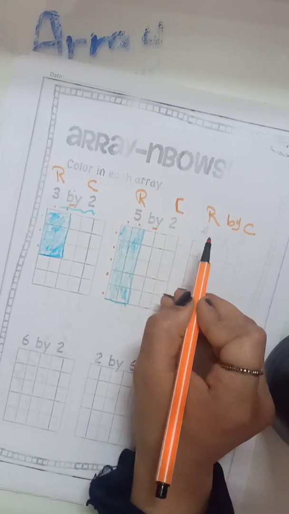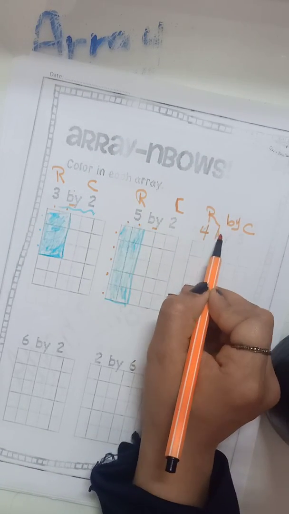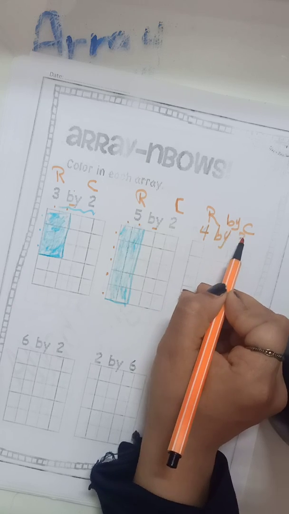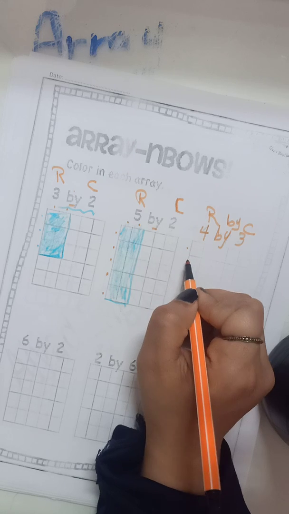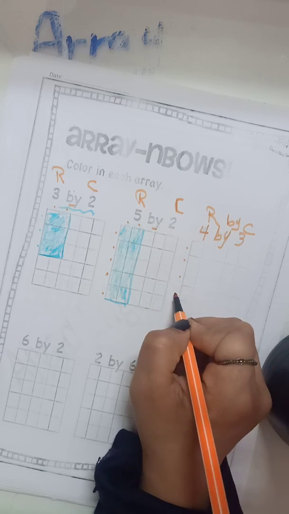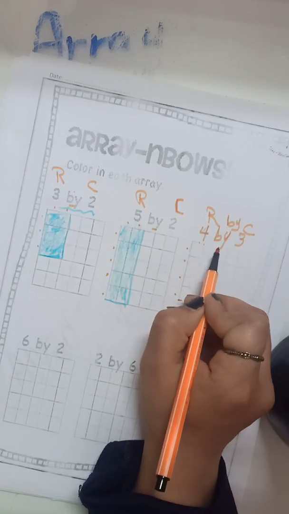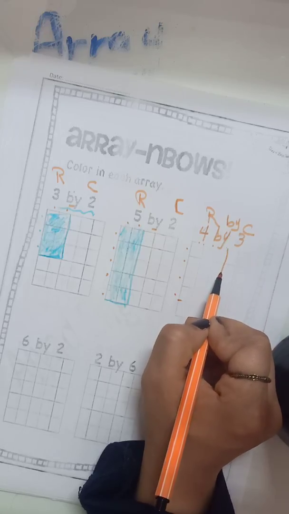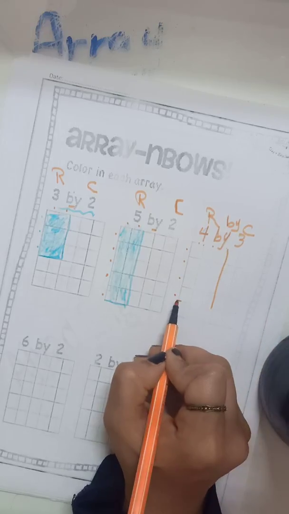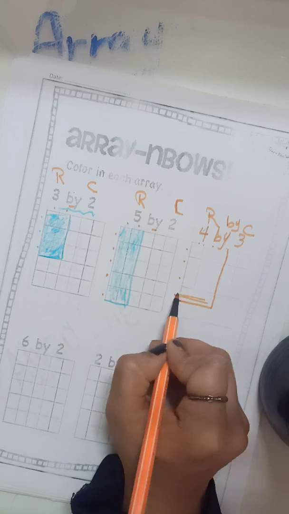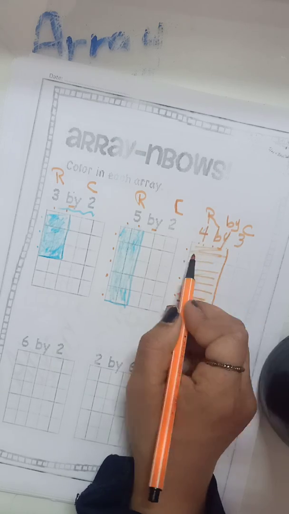The next one, 4 by 3. How many rows? 1, 2, 3, 4. Okay? And how many columns? 1, 2, 3. After 3, make a line. And after 4, make a line and color. Okay?